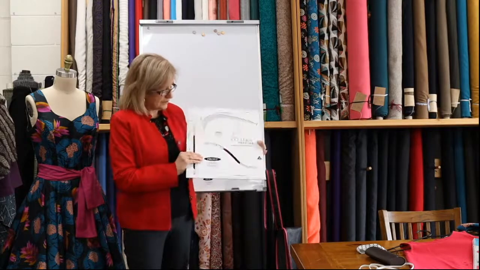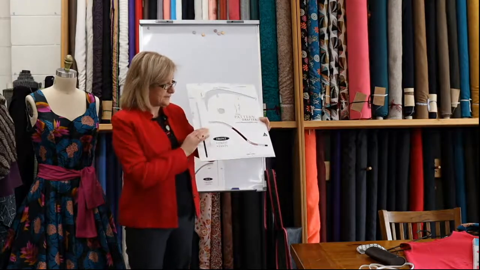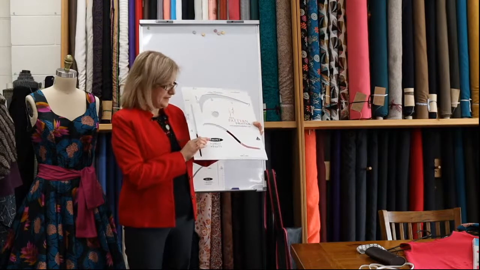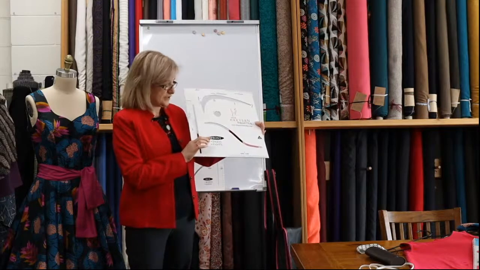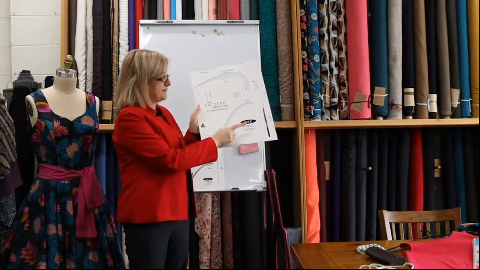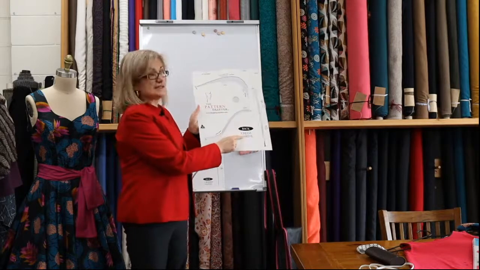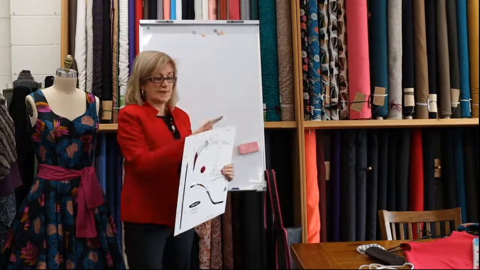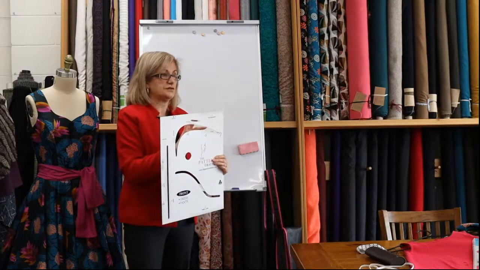So with the ruler, what you're looking at is that the front of the ruler does the front of your pattern for your dress, and it also does your pants. The back of the ruler does the back of the pattern for your dress, and it does your sleeve. And it also does your collar pattern. So your collar patterns is your right angle and your French curve.